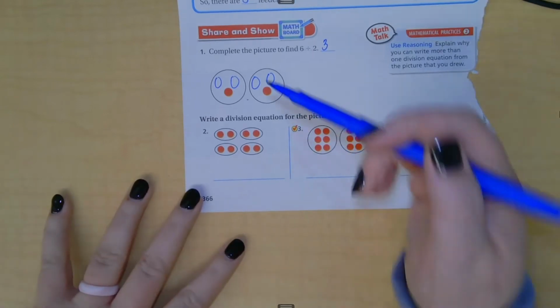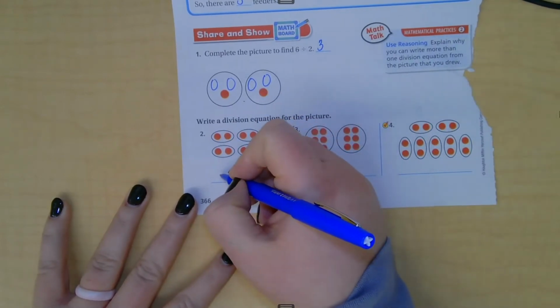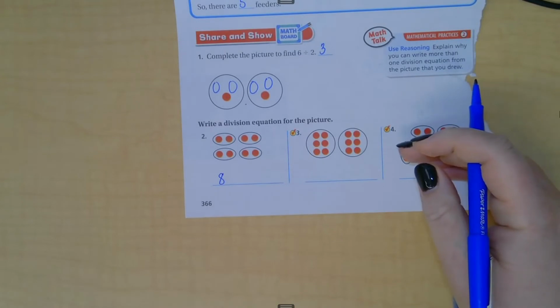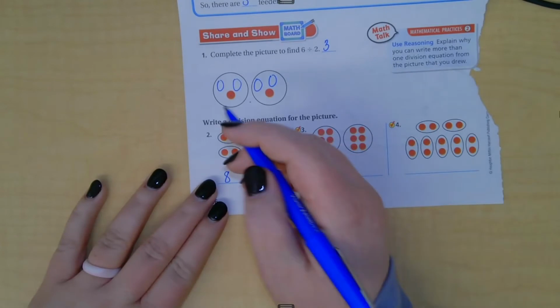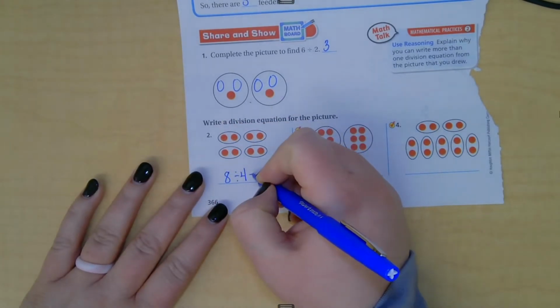Hopefully you said 2, 4, 6, 8. So our biggest number that we start with is 8. That's our total amount. Okay. Now we took 8 and we divided it into how many equal groups? 4. And how many in each group?